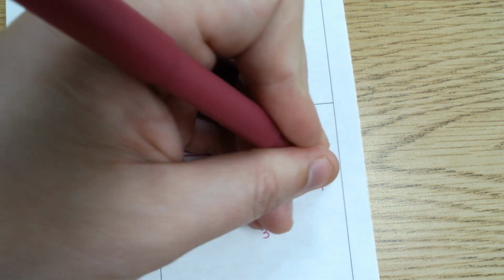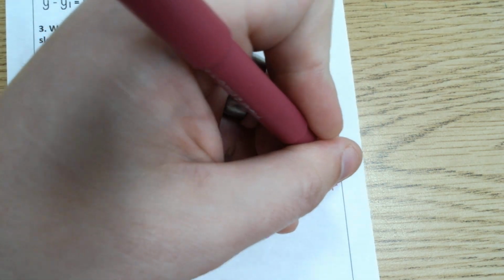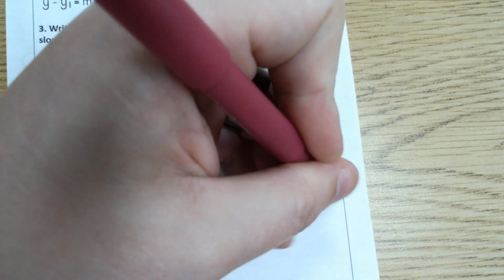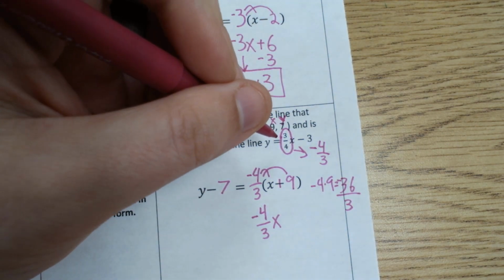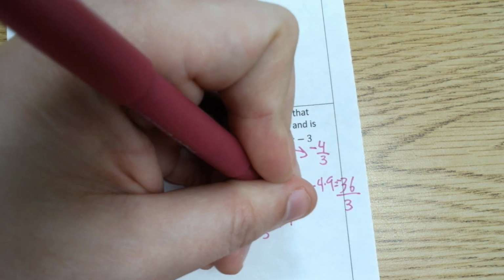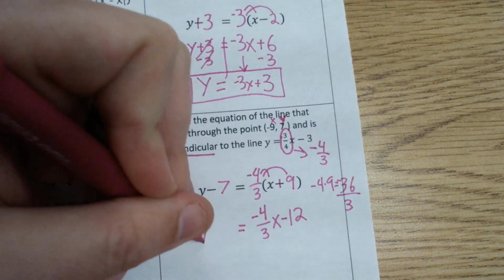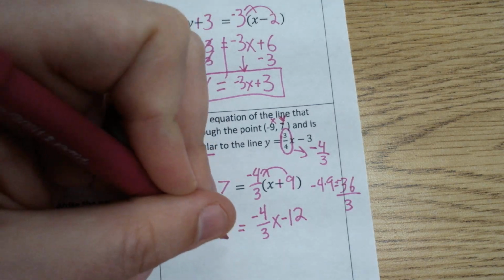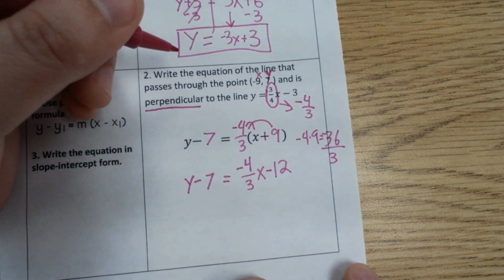So -4 times 9 gives me -36. -36 divided by 3, which would give me a -12. So -4/3 x minus 12. And we haven't done anything over the left side. So we still have y minus 7.